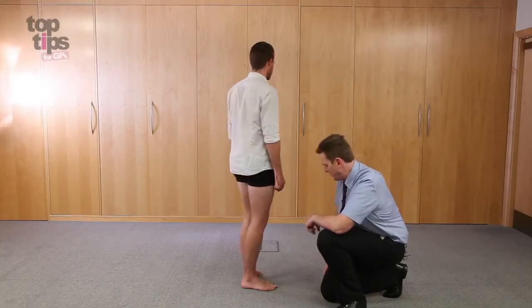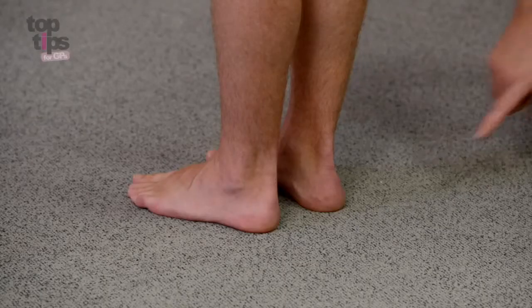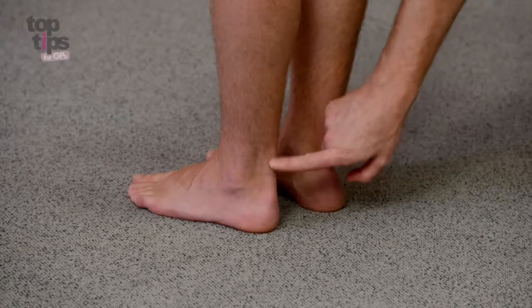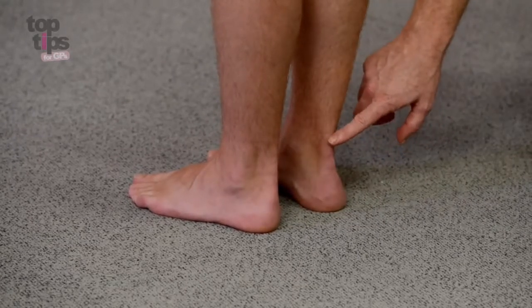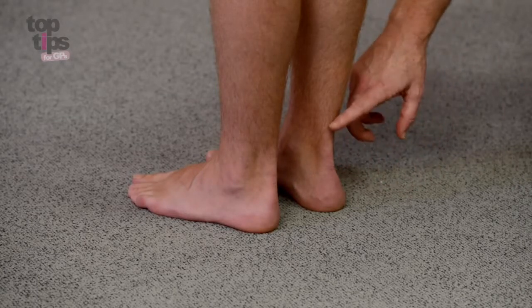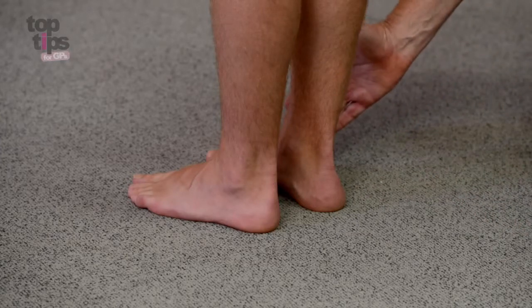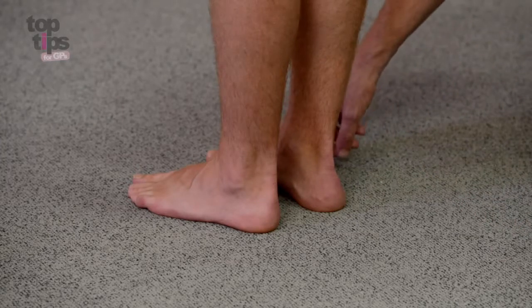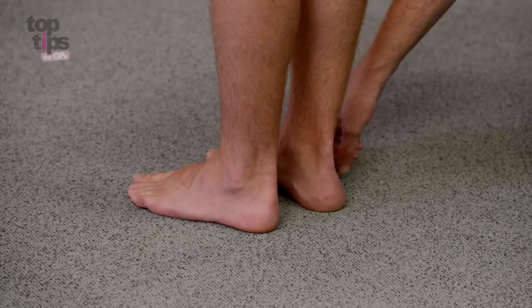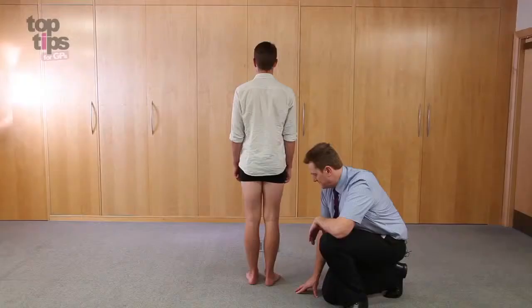If you'd like to turn and face the wall for me, please. Looking from behind, there are a couple of things to note. One, the Achilles tendon coming down here should be the same size on both sides. Any thickening could signify an abnormality. There is a 5-degree valgus angulation on the heel normally. And the other thing to look out for is a too many toes sign, suggestive if there are more than 2 toes visible from the side, from behind, which is suggestive of a flat foot or pes planus.